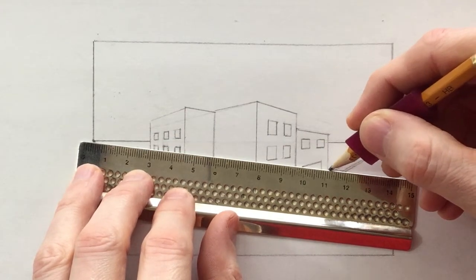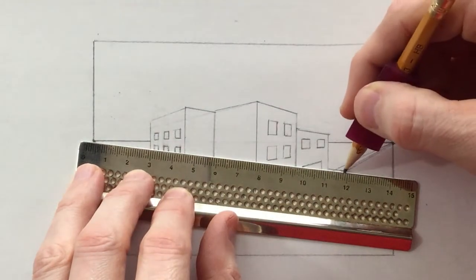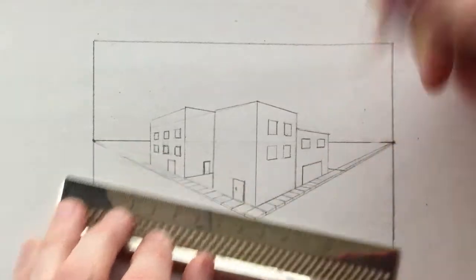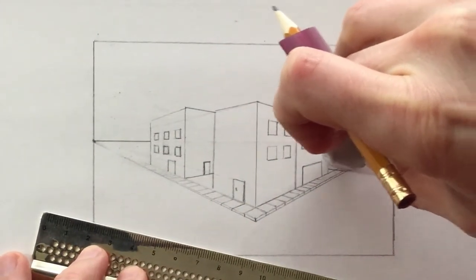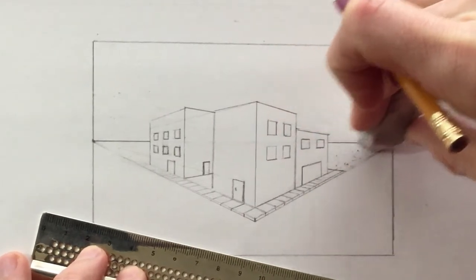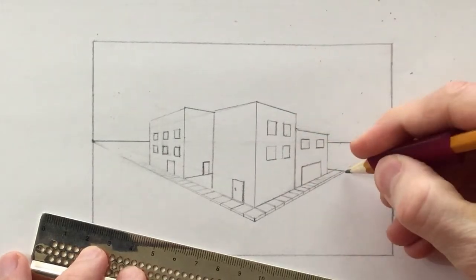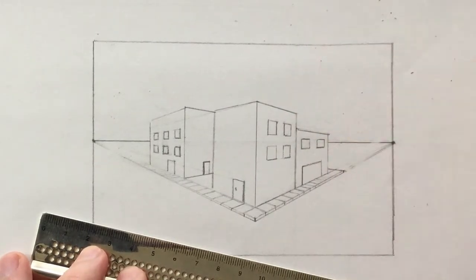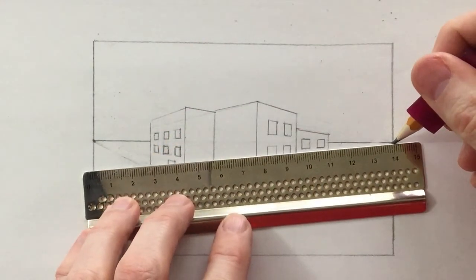So we're going to draw a line from the edge of the sidewalk to the left finishing point to create a corner piece, as it were. You can almost imagine this as if it were part of a puzzle. This is the corner. And if we erase our guideline for the sidewalk, it ends right there.